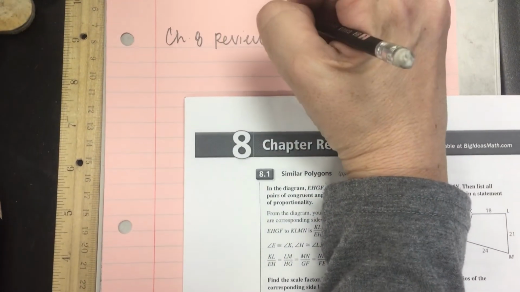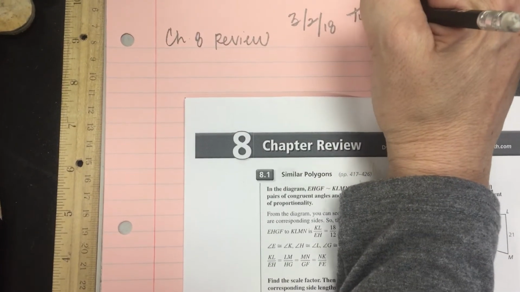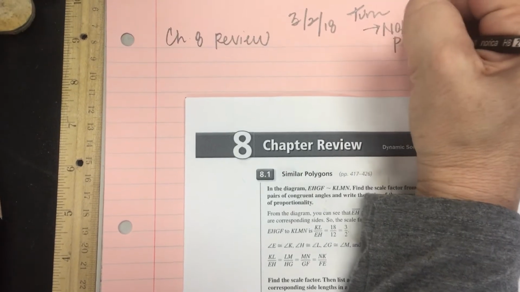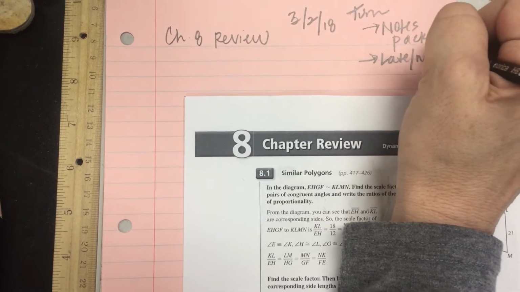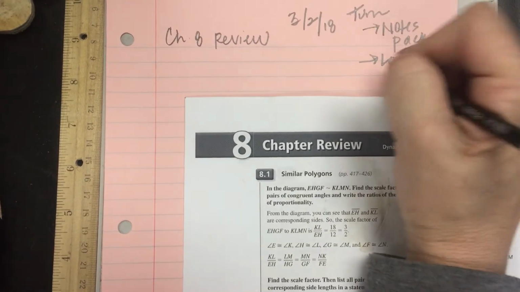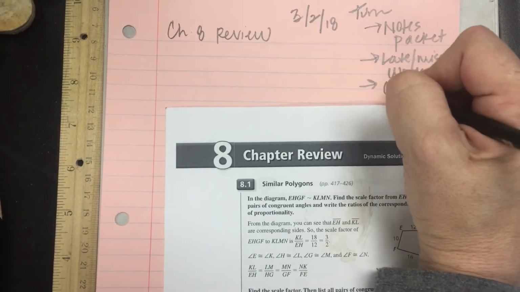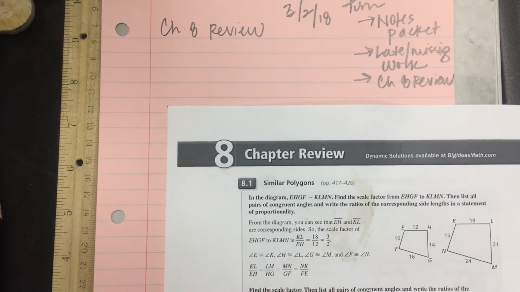When you come in for your test tomorrow, Friday the 2nd, you're going to turn in any late missing work. You're going to turn in your notes packet and this chapter review work. Anything from chapter 8 you need to get me, and then you're also going to staple and turn in your chapter 8 review, this set of work. I want you to hang on to it overnight so you can use it to study from.